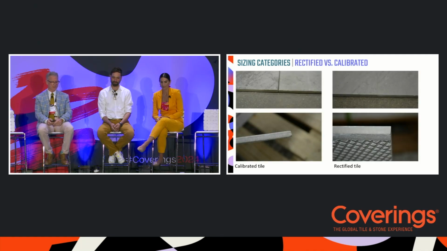So this is an example on the right of a rectified tile. You see how nice and straight that edge is? That's because it was cut and squared after it was fired in the kiln. Whereas calibrated, the raw materials are put together, they're pressed usually, if there's a glaze to be applied, and then it goes through the kiln, and there's an incredible amount of shrinkage that happens when that is fired, but we can predict the shrinkage. Manufacturers can predict the shrinkage, and then it's just packaged and shipped.